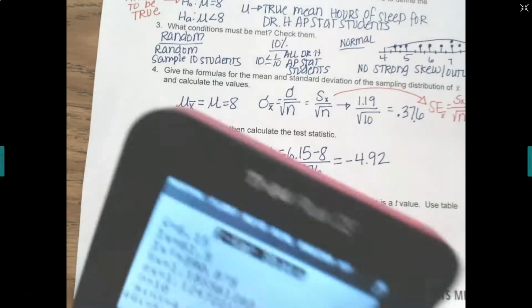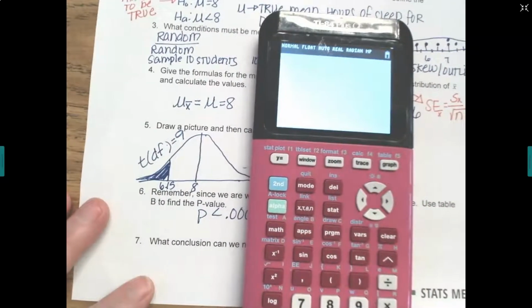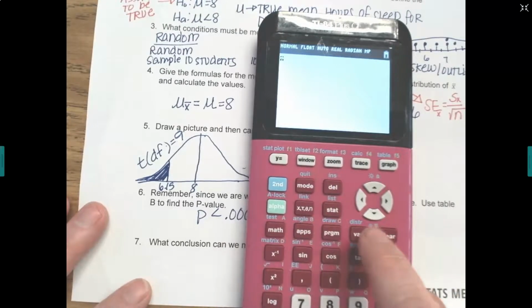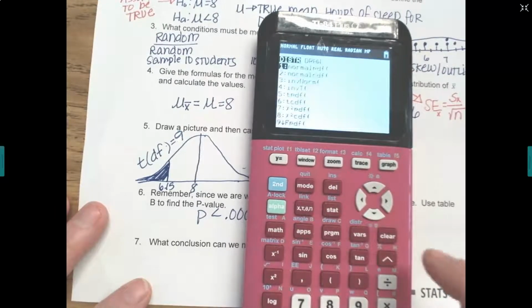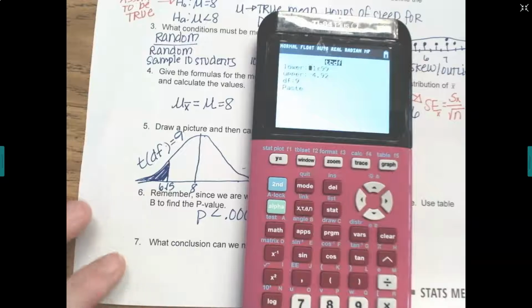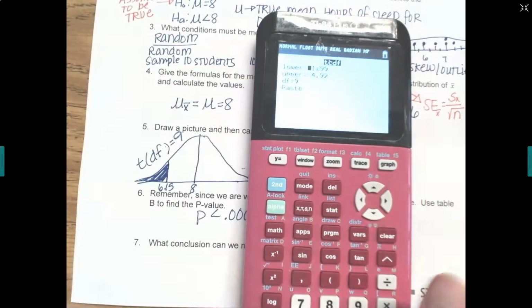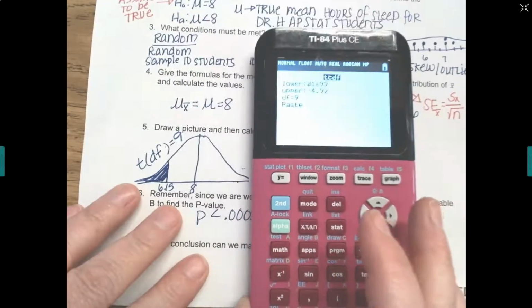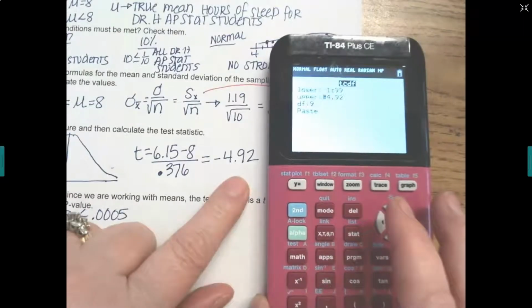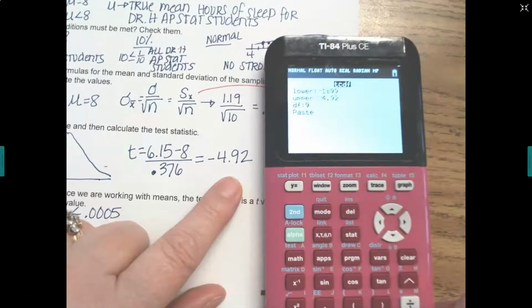If you use the calculator, and your textbook walks you through how to do this, it's in the distributions, second vars to get your distributions, and it's a T for t-test CDF, cumulative, remember doing that. Our lower number is somewhere into negative infinity. My calculator populates that in for me. My upper number was what we got for our test statistic of negative 4.92.